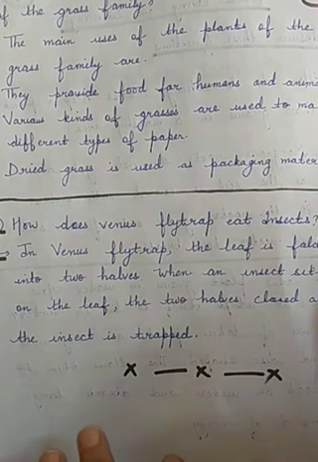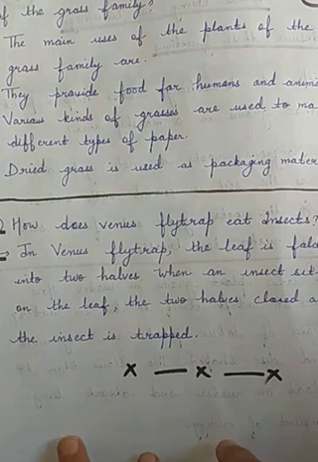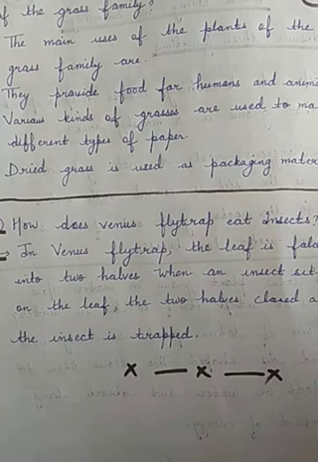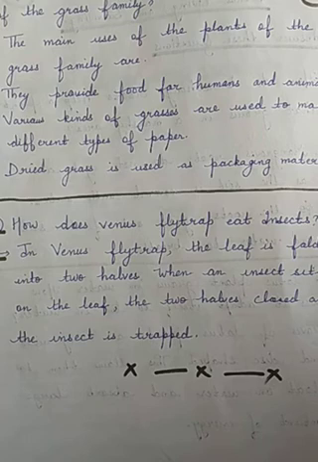So this is all about your long answer questions. Students, you can see the pictures of these answers on the assignment option of your SMDP app, and also in the study material option.